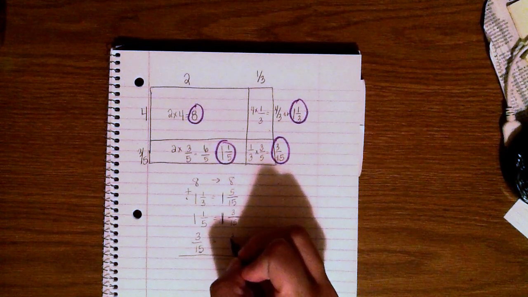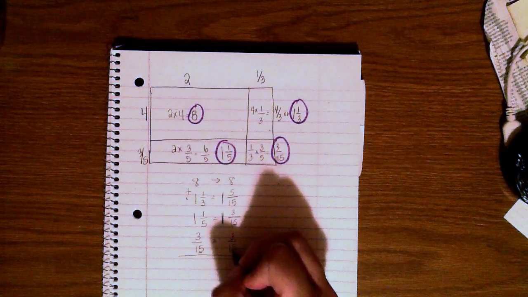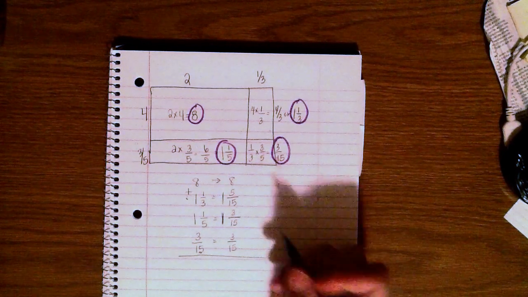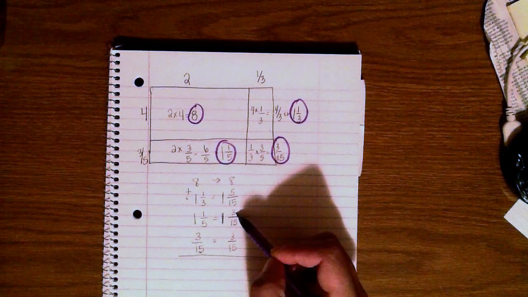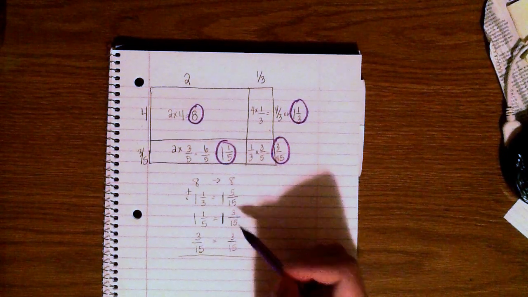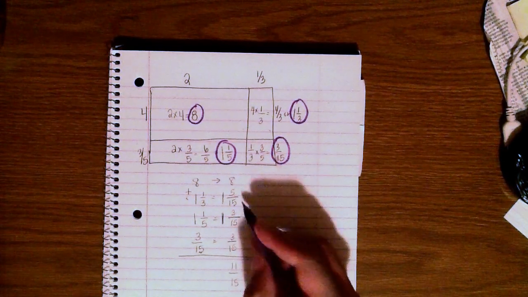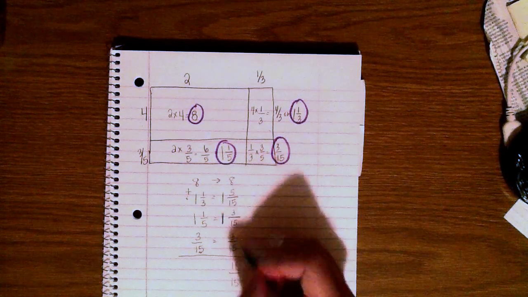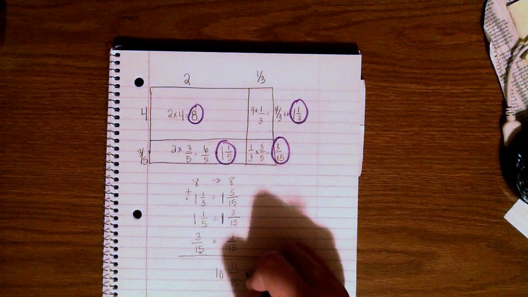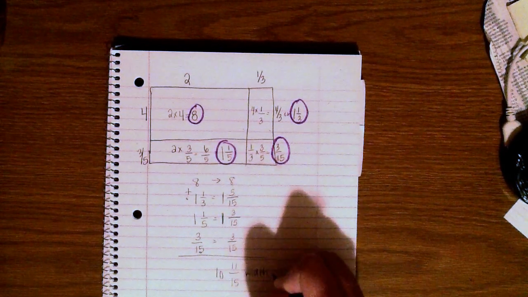Here my entire fraction stays the same. So I have 5 plus 3 is 8/15, plus 3 more is 11/15, and 8 plus 1 is 9, plus 1 more is 10. 10 and 11/15 is my width in meters.